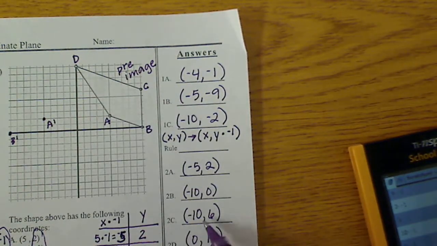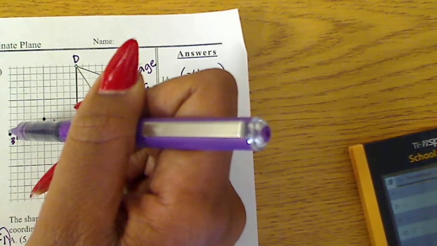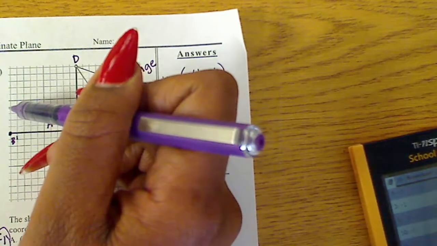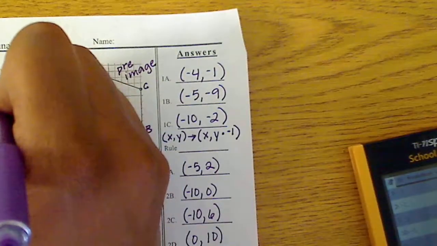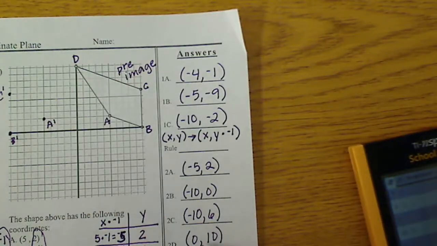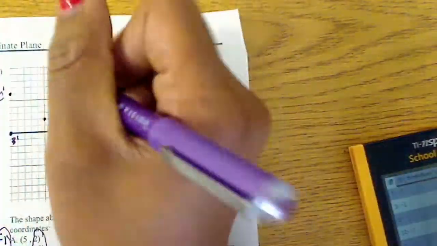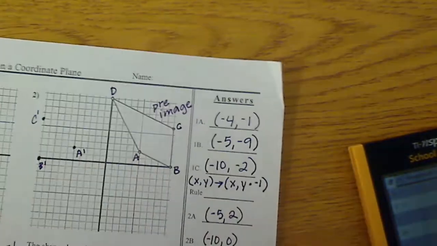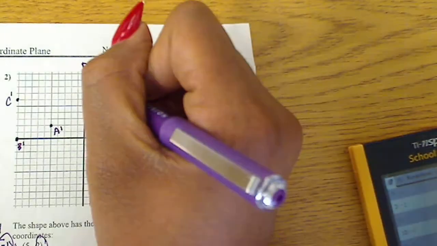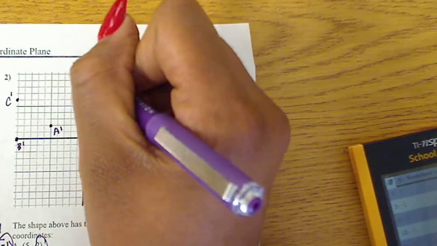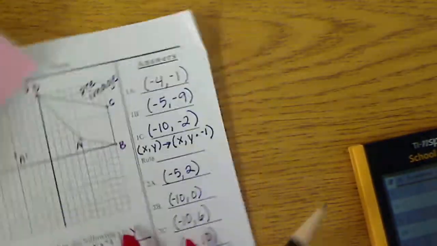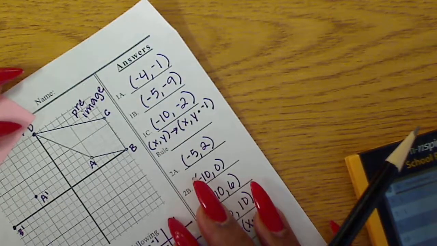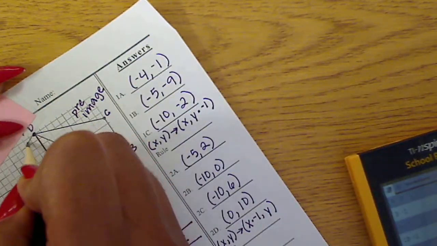C prime would be -10, 6. Again, all the way to the left, and up 6. 1, 2, 3, 4, 5, 6. This is point C prime. And finally, D prime is the same as D, which is 0, so we won't go right or left, and we'll go up 10. That's D prime. You can use your resource card as a straight edge to connect your dots and shade in your image.